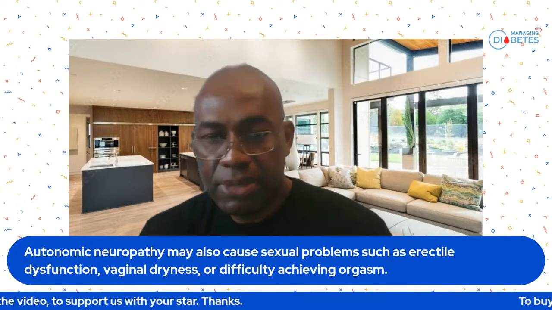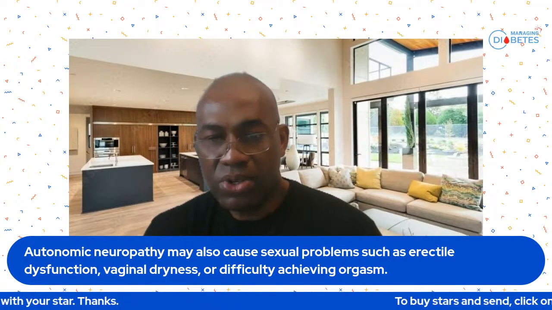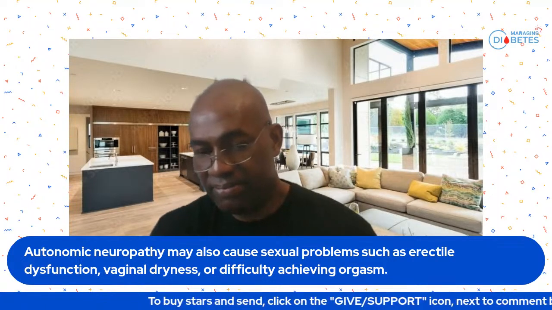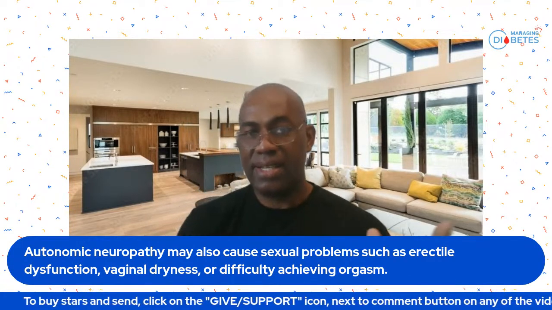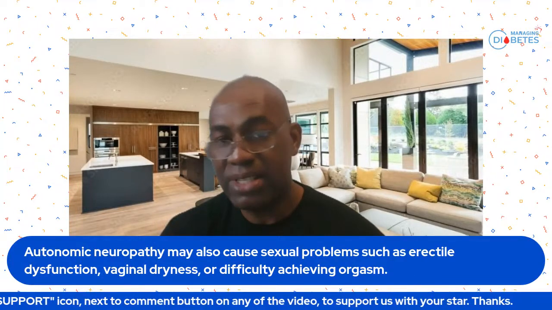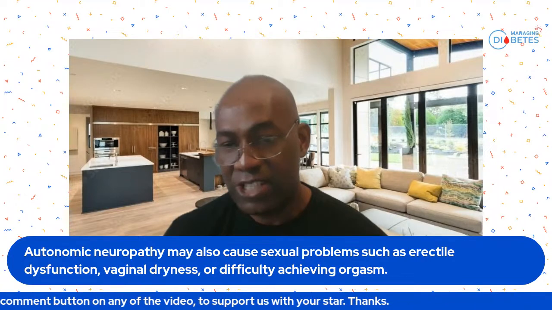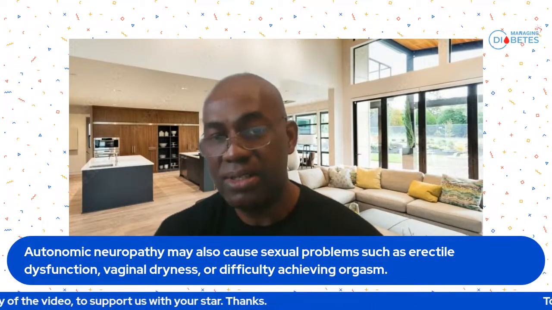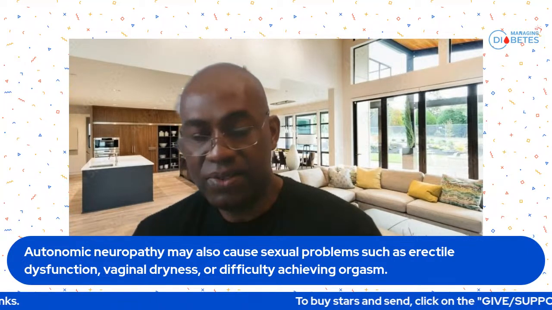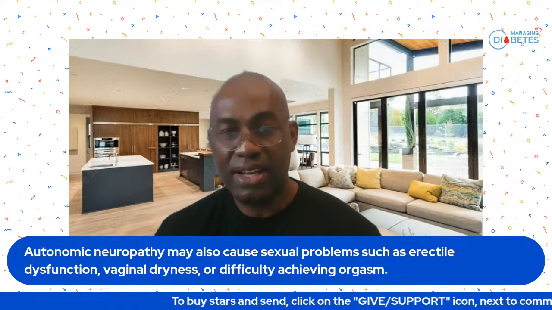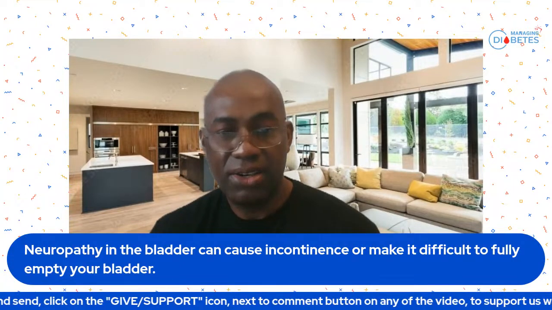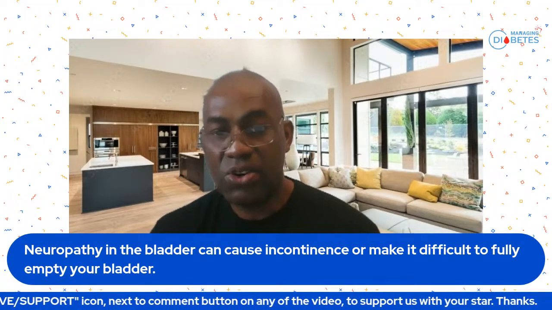So autonomic neuropathy may also cause sexual problems such as erectile dysfunction, vaginal dryness, or difficulty achieving orgasm. Okay, all these things have to do with your nerve damage. So if you are not controlling your sugar and you are diabetic, these are part of the complications you are going to experience. If you're a woman, you get loss of libido. If you're a man, you're going to have ED, because your nerves in that area are either damaged or completely damaged.